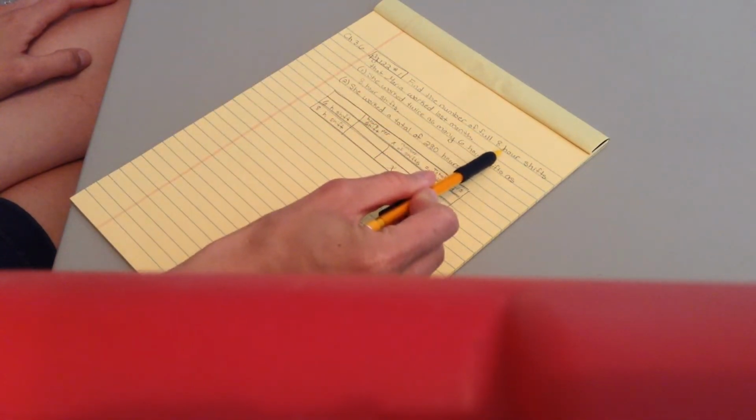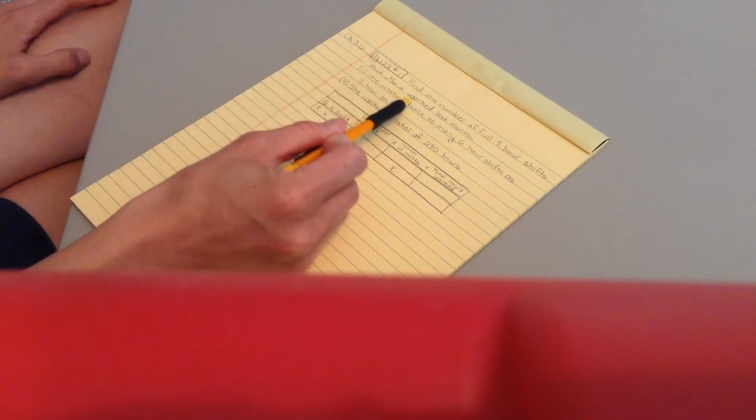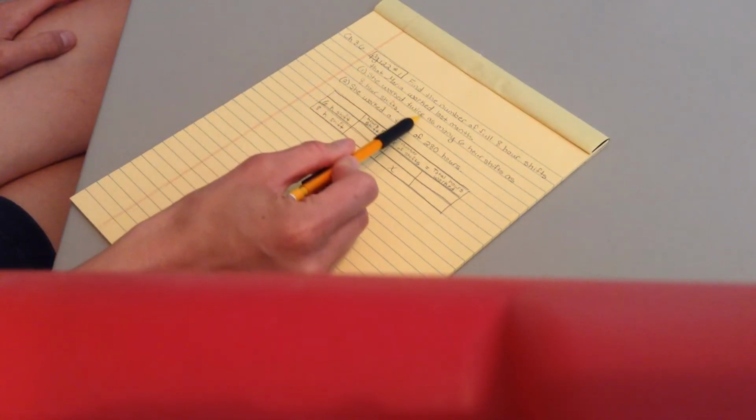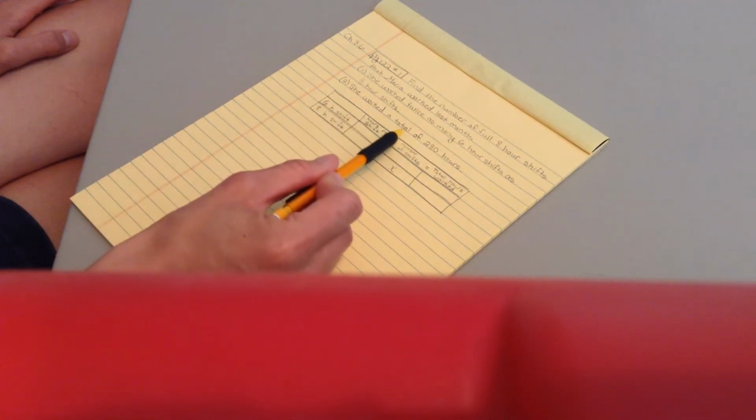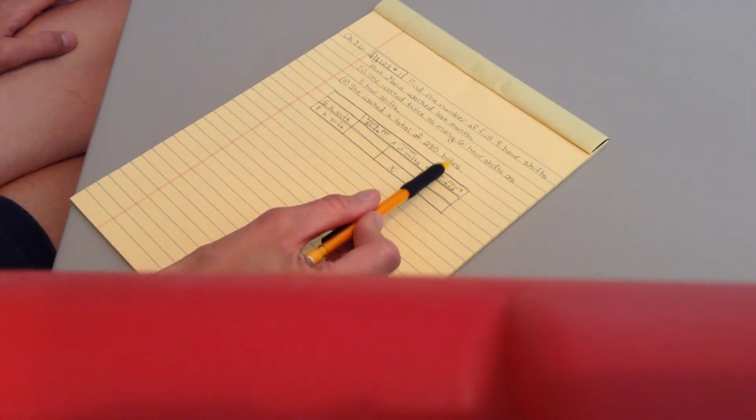Okay. First, let's read the problem. Find the number of full 8-hour shifts that Maria worked last month. Number 1, she worked twice as many 6-hour shifts as 8-hour shifts. Number 2, she worked a total of 280 hours.